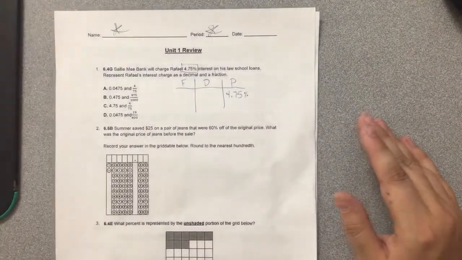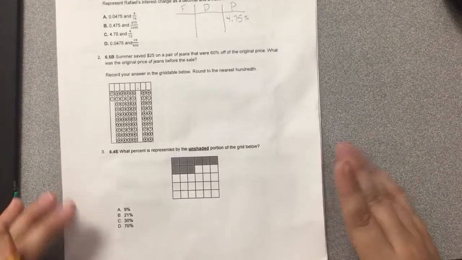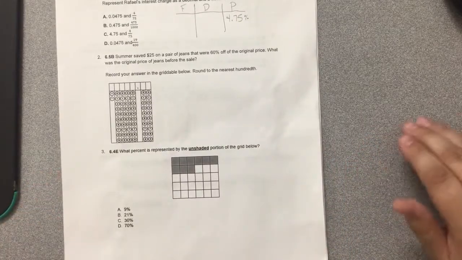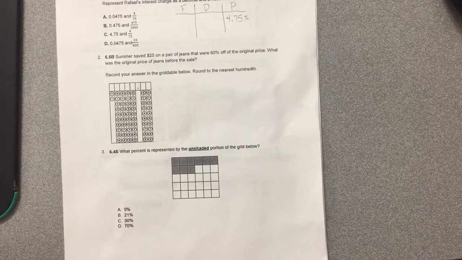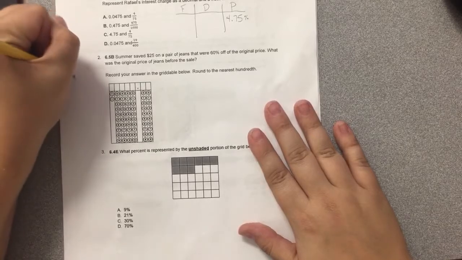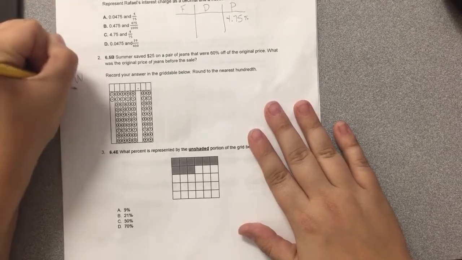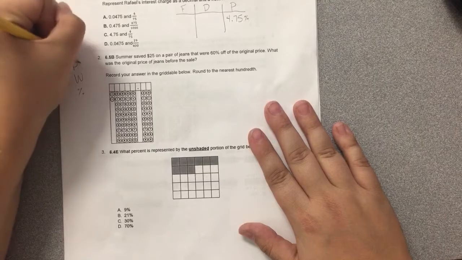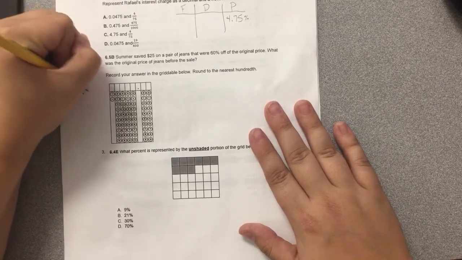All right. Number 2. Summer saved $25 on a pair of jeans that were 60% off the original price. What was the original price of the jeans before the sale? Now, this is another one of those. We've got our part, whole, and the percent. And we're reading to figure out what we've got.